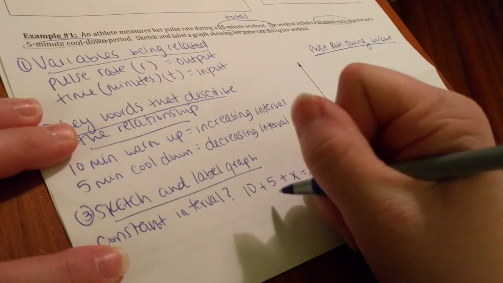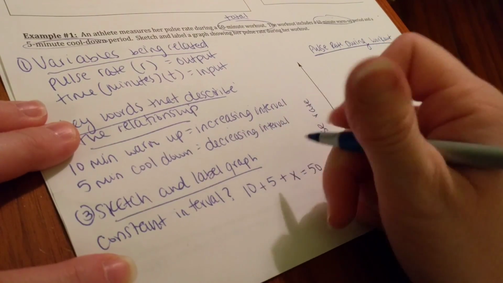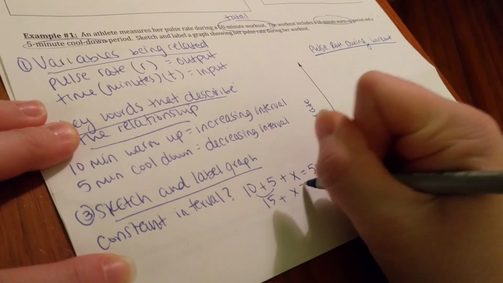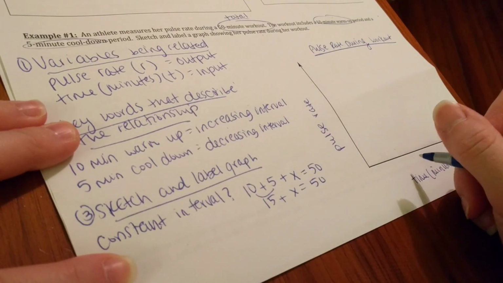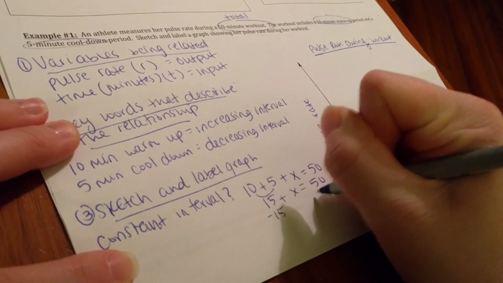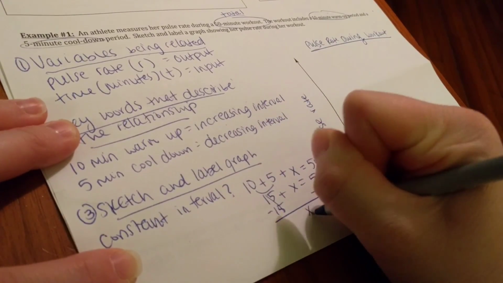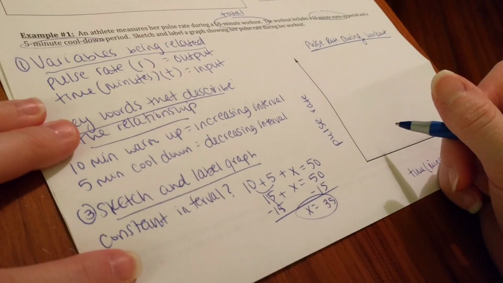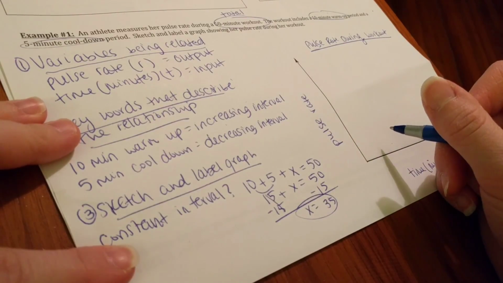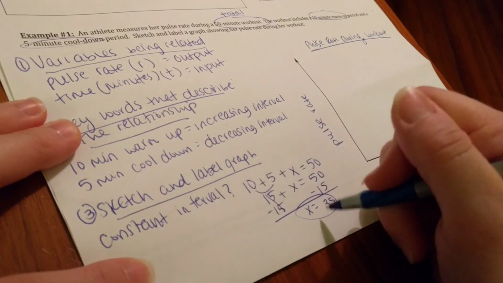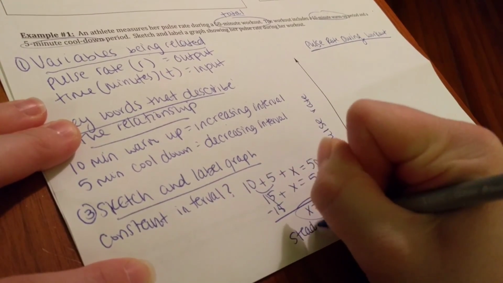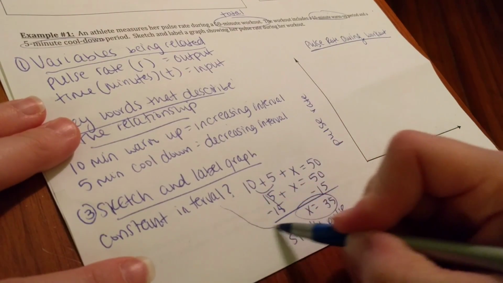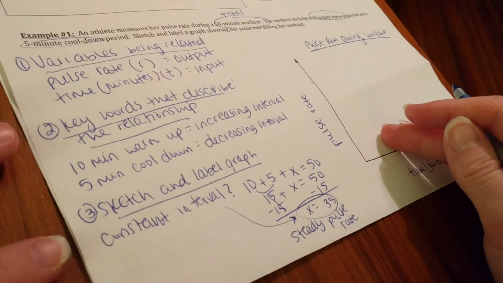So now let's solve for x to figure out the constant interval. So we have 10 plus 5 is 15, right? We combine these. Plus x equals 50. Then we're going to subtract 15 from both sides, and we're left with x equals 35. That's the constant interval. That's when you have a steady pulse rate. This is your constant interval.